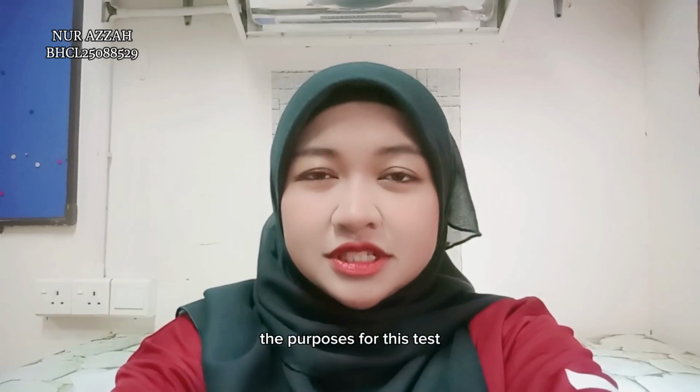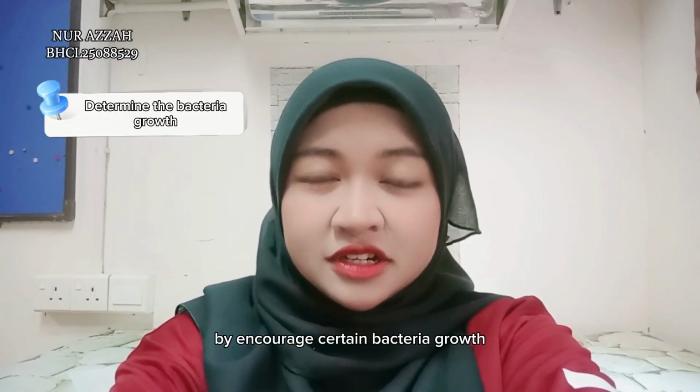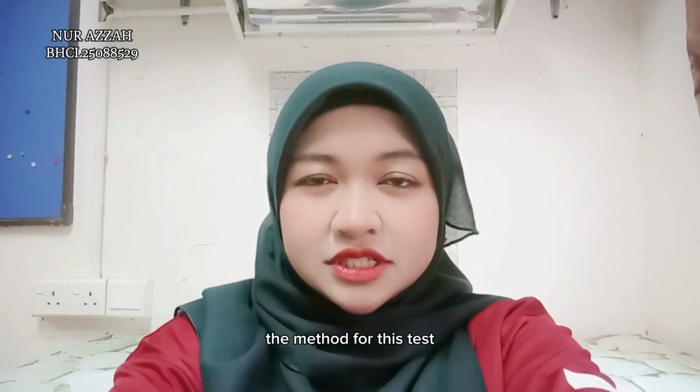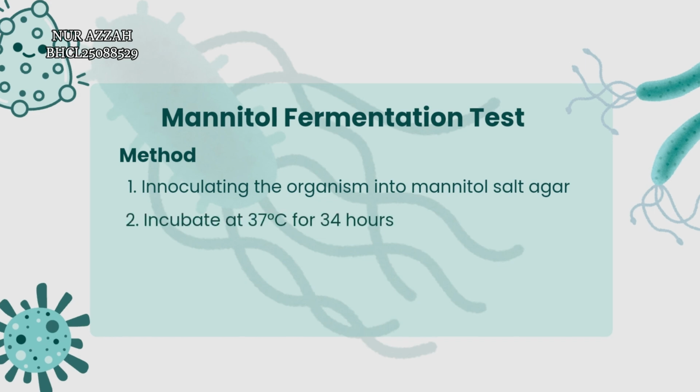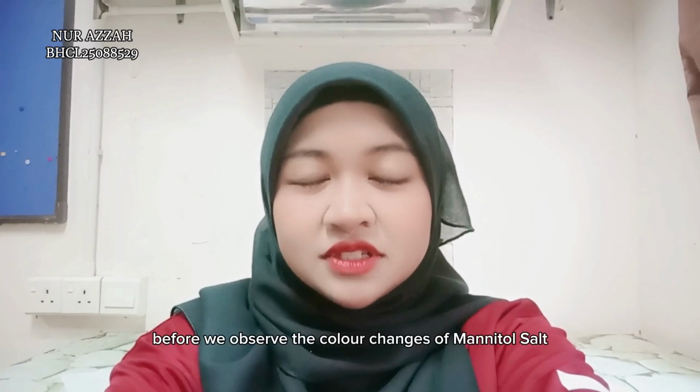The purpose of this test is to determine bacterial growth by encouraging certain bacteria to grow and inhibiting other bacteria. The method for this test is by inoculating the organism into mannitol salt agar, then incubating at 37 degrees Celsius for 24 hours before we observe the color changes of the mannitol salt agar.